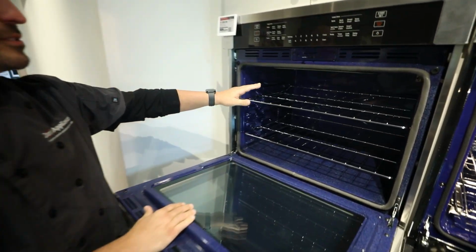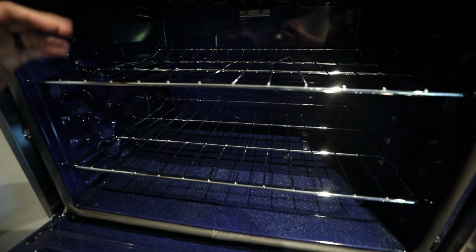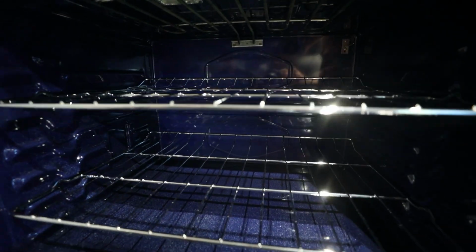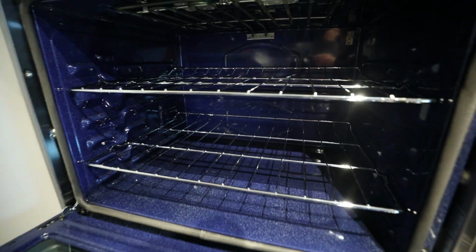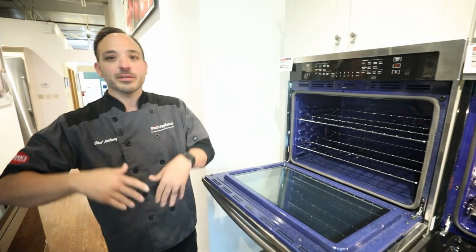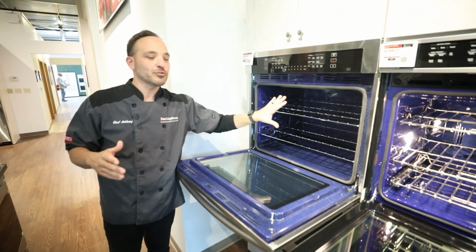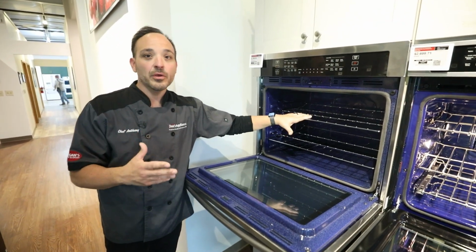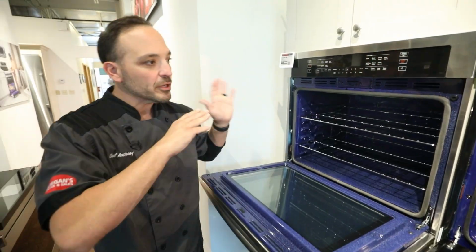Our first oven here is the non-convection. The best way to look at it is really check out the back there. There is no circulation of fan. There's no fan back there. So this is a non-convection oven. This is a standard oven that's been around since the age of time. So everybody's cooked on one of these at some point in their lives or another. Now we're gonna jump back to this.